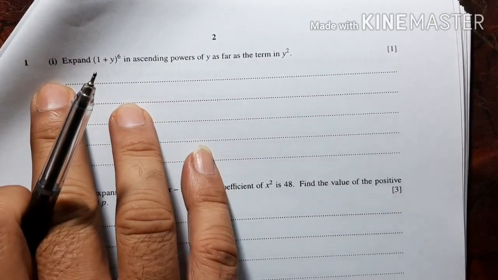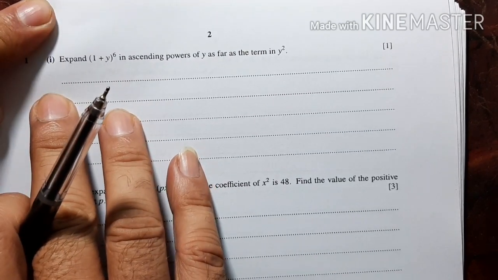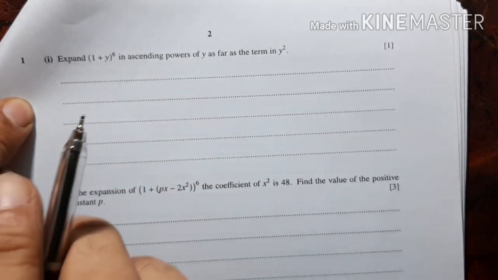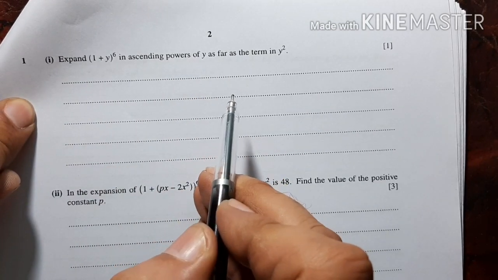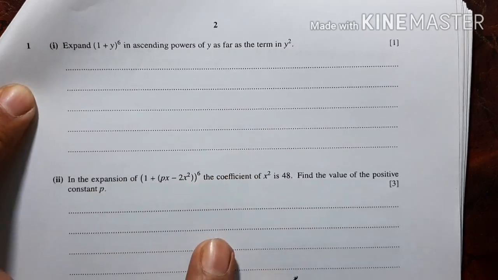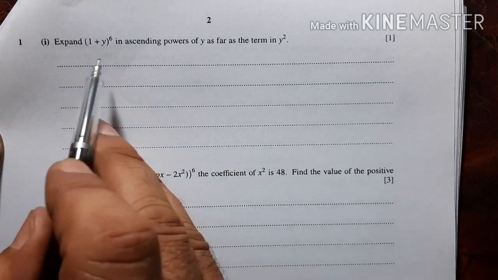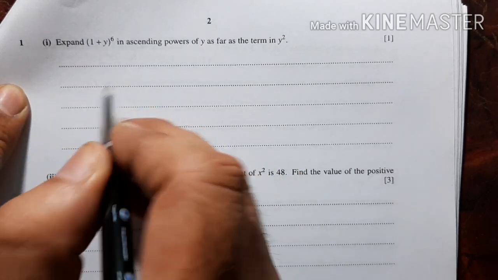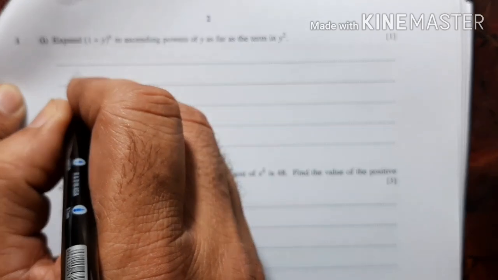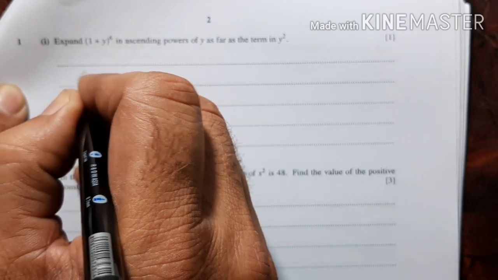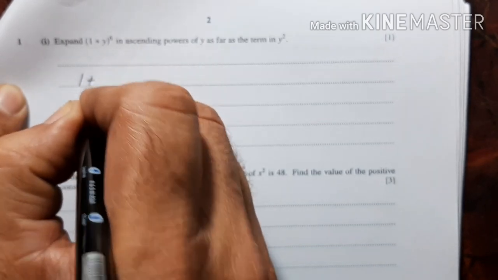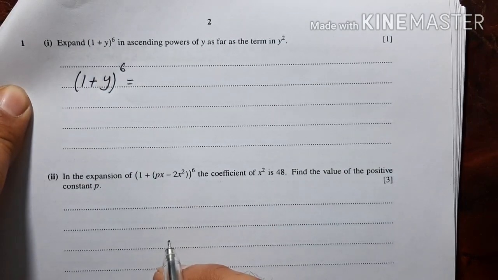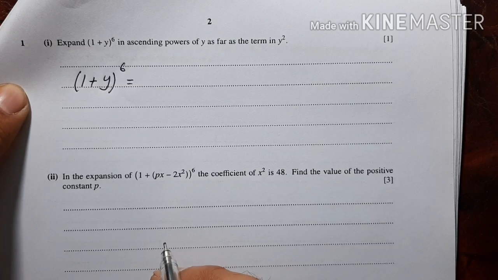Question number 1 is expand (1 plus y) to the power 6 in ascending powers of x as far as the term in y square. So we need to expand this expression till the term containing y square. So let's start. (1 plus y) power 6. I'll expand this by the help of binomial expansion.